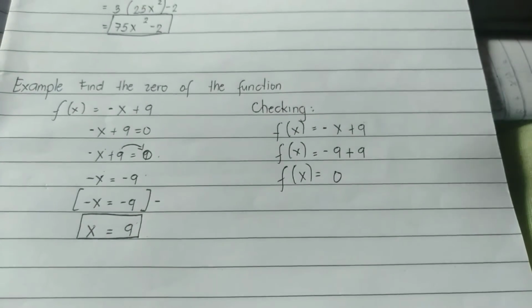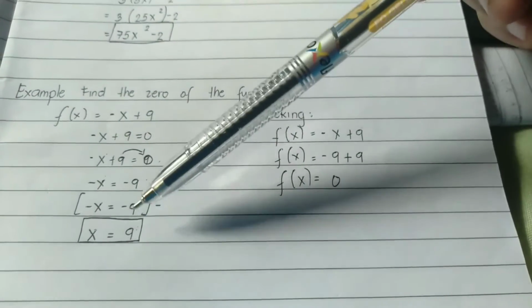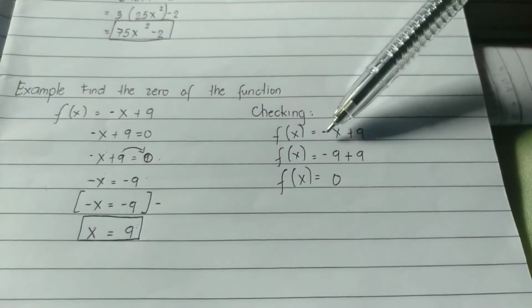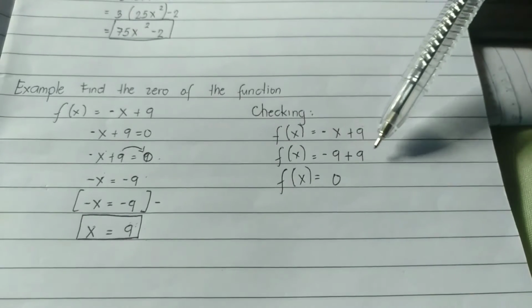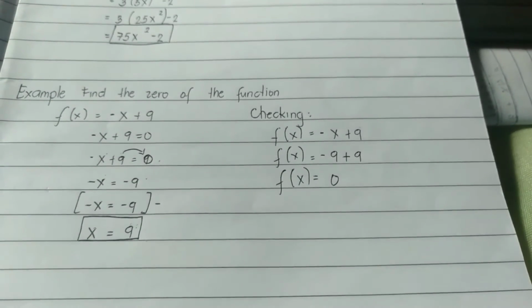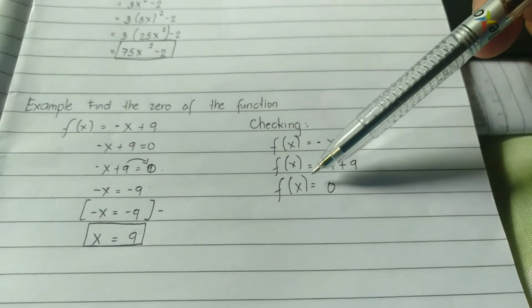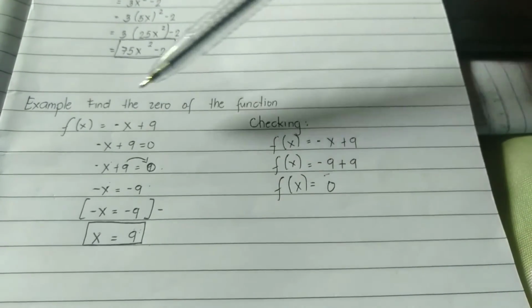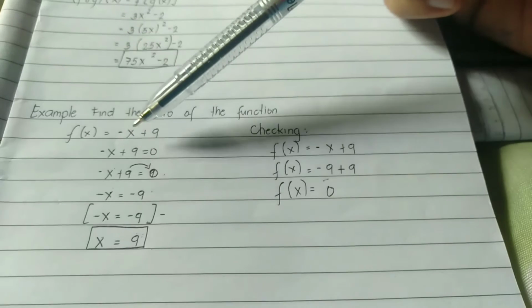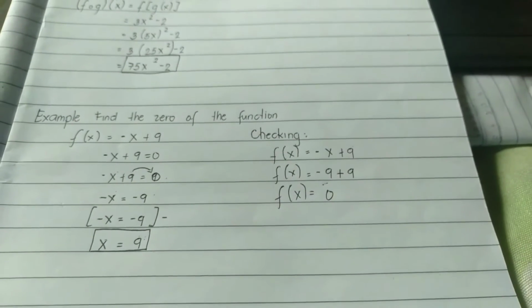Then substitute our computed value of x, 9. So negative 9 plus 9 is equal to 0. Since the resulting value is 0, we can say that our value of x here is correct.